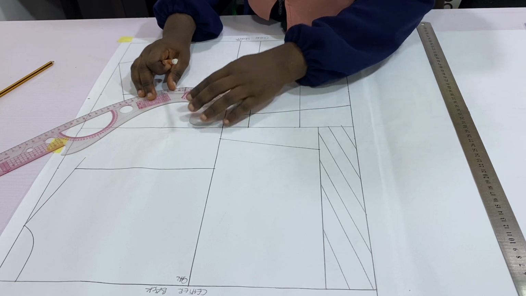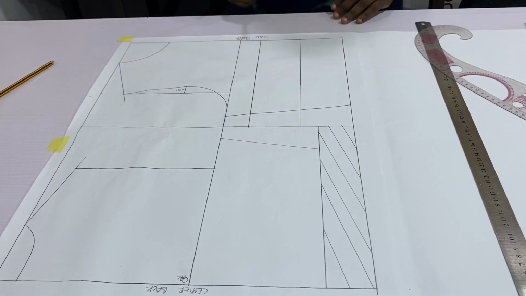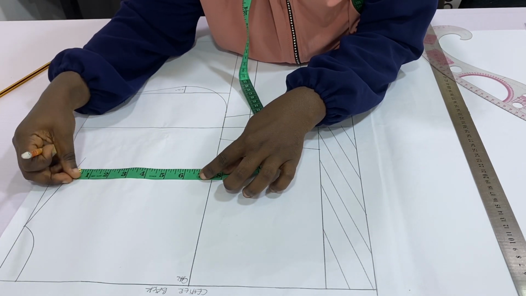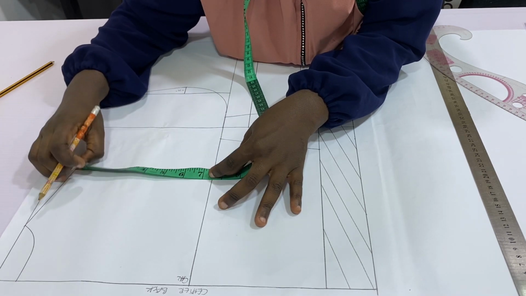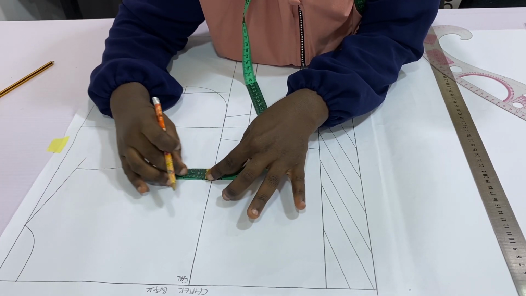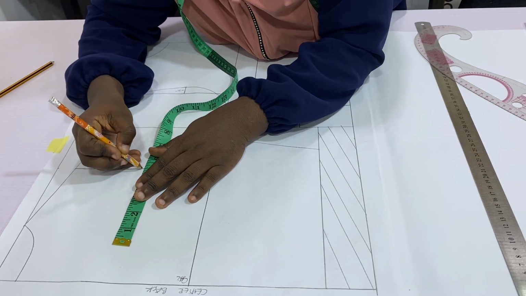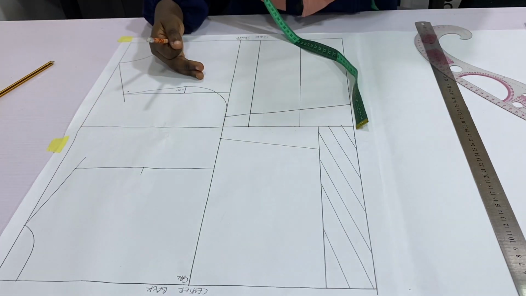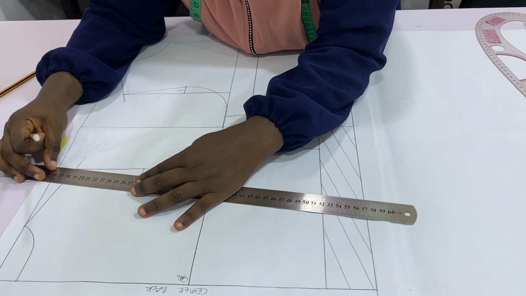And then for the back, you divide the armhole, that line between the chest line and the shoulder line, into 2 and mark it down. After marking it down, you go ahead and come in by 0.5 inch and then connect it together to the shoulder slope like that, then connect to the bust.